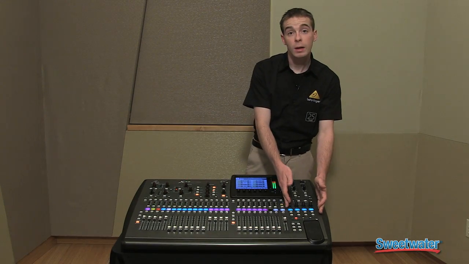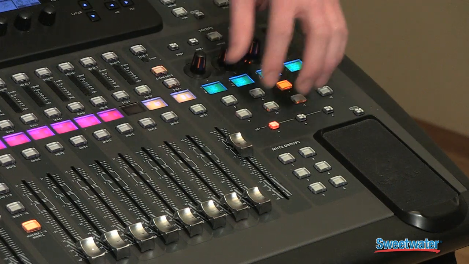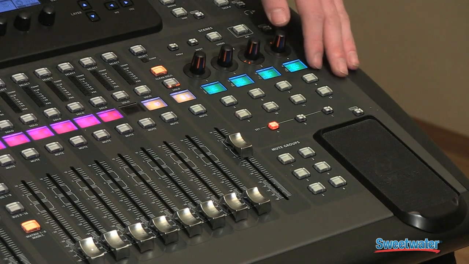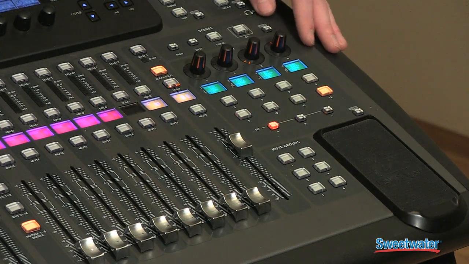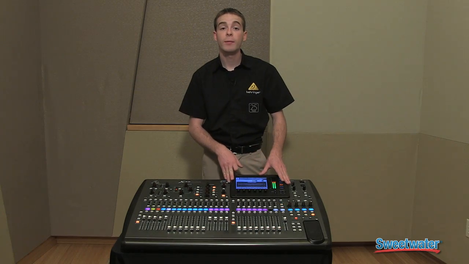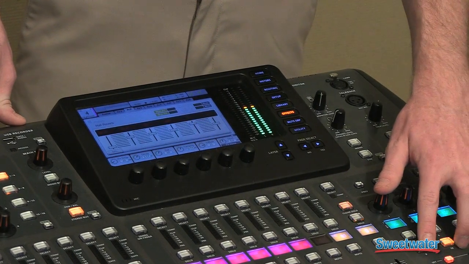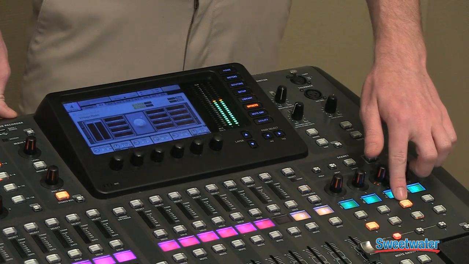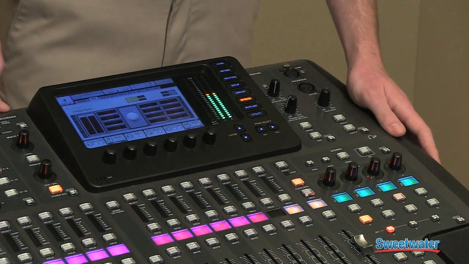Right here we have a user assigned section, which allows me to have each one of these knobs and buttons actually assigned to a particular function on the console. So for instance, when I press number 12 here, it takes me right to a stereo graphic on my main bus outputs. So I have those assigned for many different pages, either effect sends, tap tempo delays, individual volume controls.